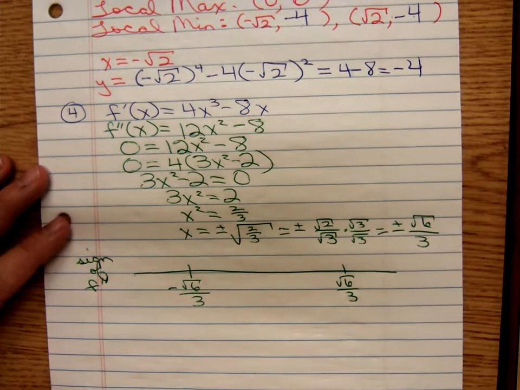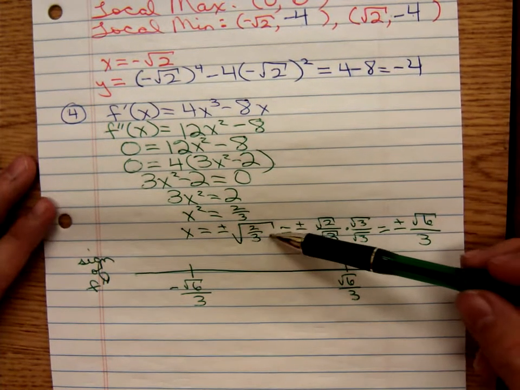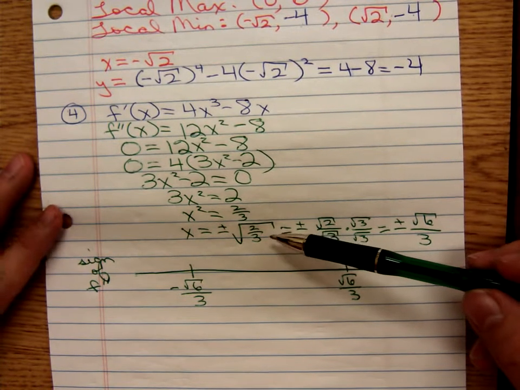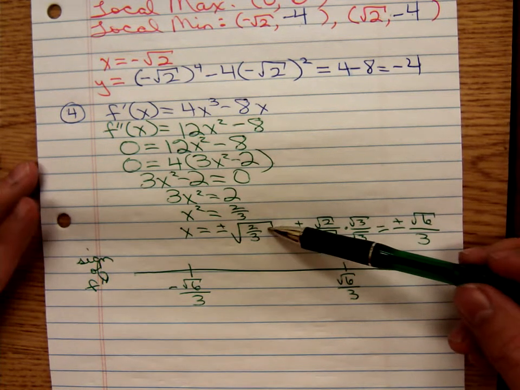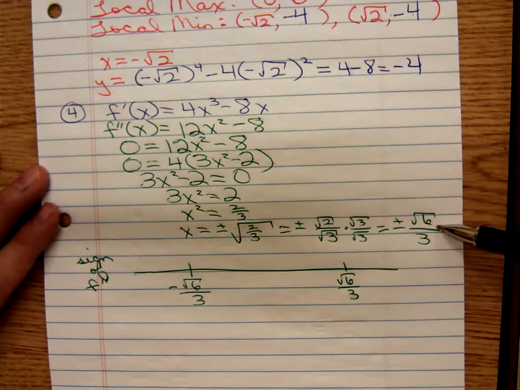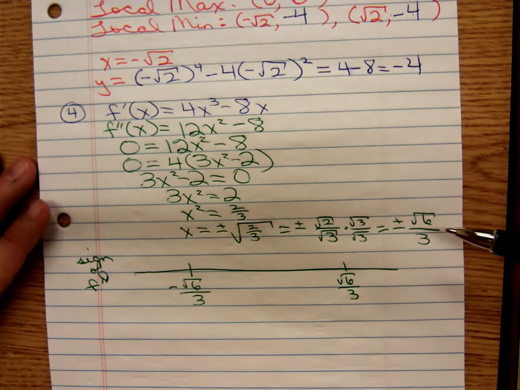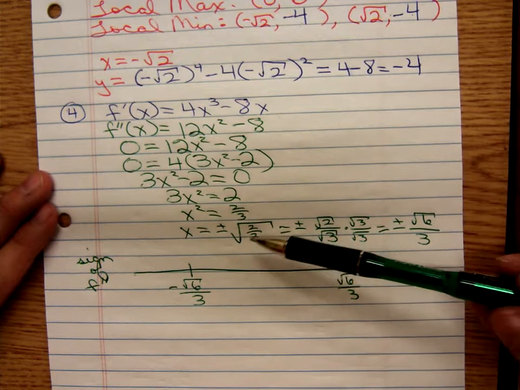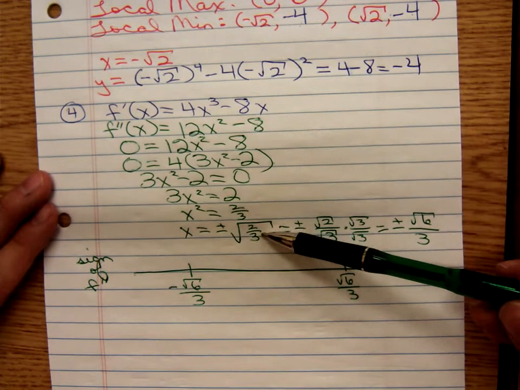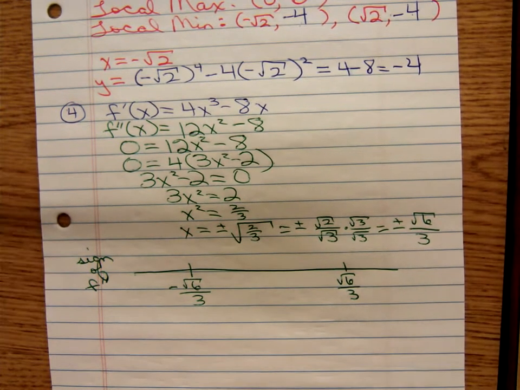Because of the multiple choice nature of this problem, I probably would not have rationalized this normally, but I glanced over and realized that they've given the options in terms of the square root of 6 over 3. They didn't show the square root of 2 over 3, they showed the square root of 6 over 3. So that's why I made that decision to go ahead and rationalize.